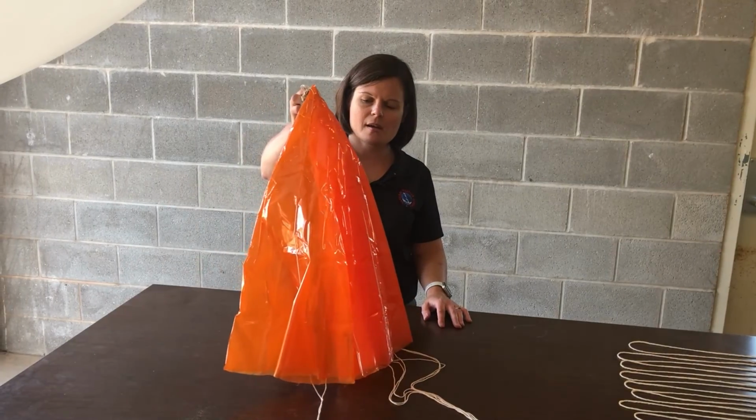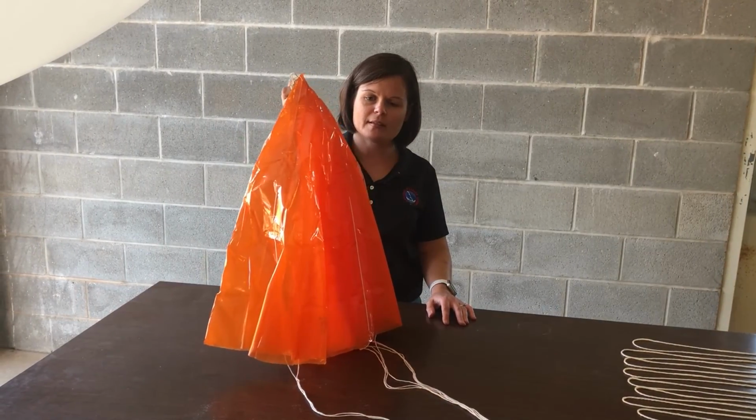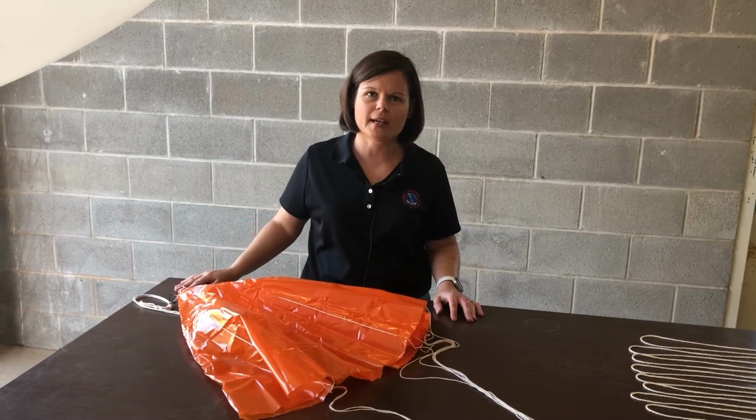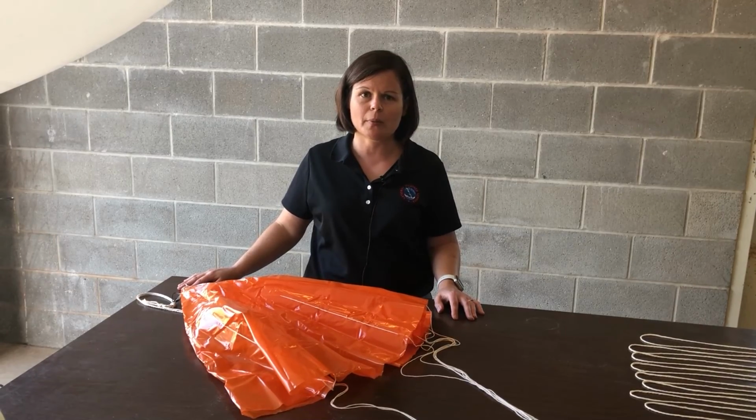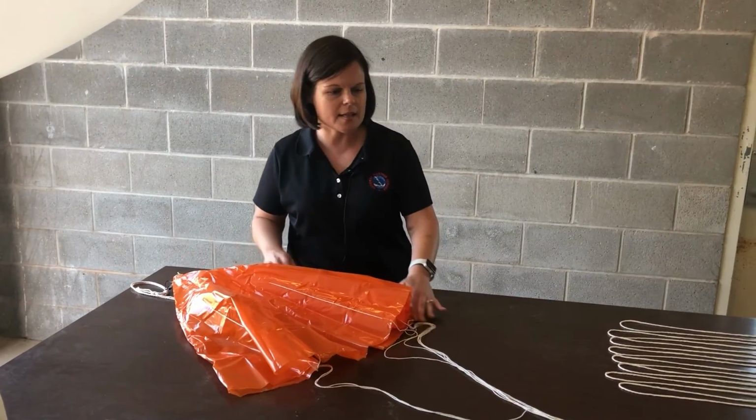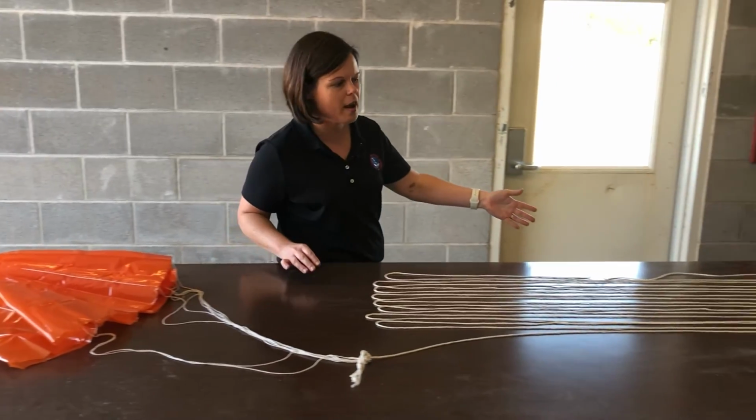Here is the parachute that will prevent the radiosonde from falling at terminal velocity once the balloon pops. And then it's attached to about 25 yards of string.